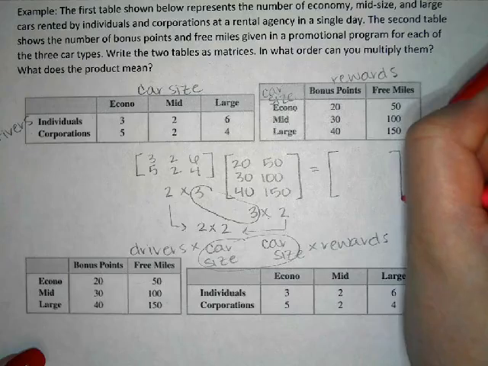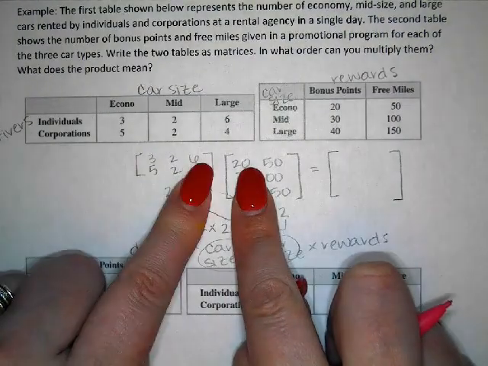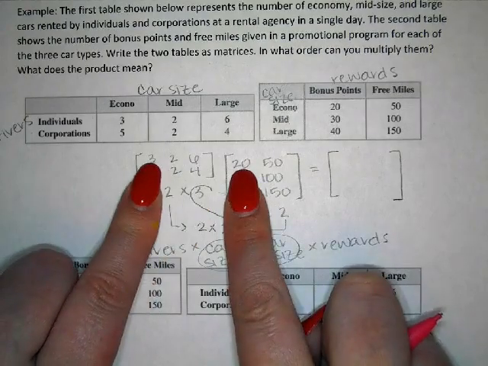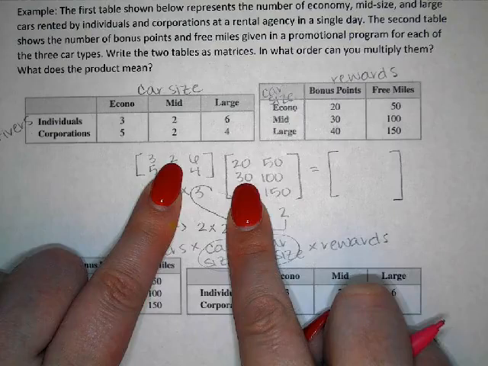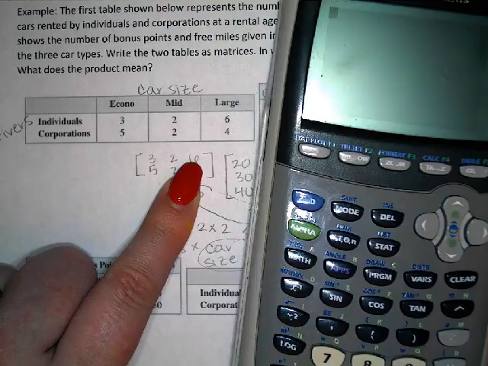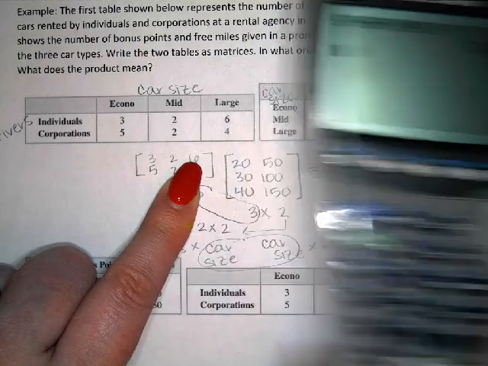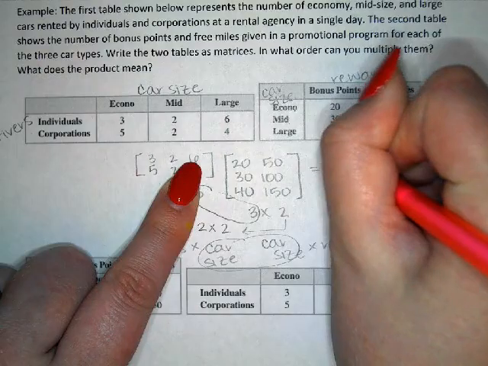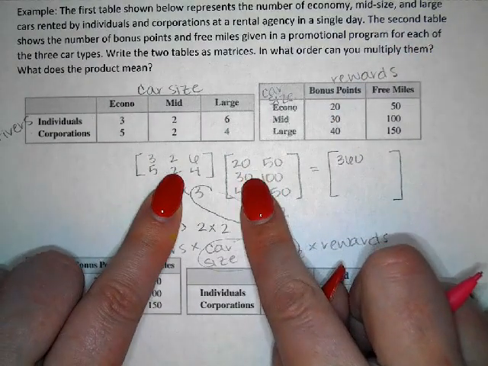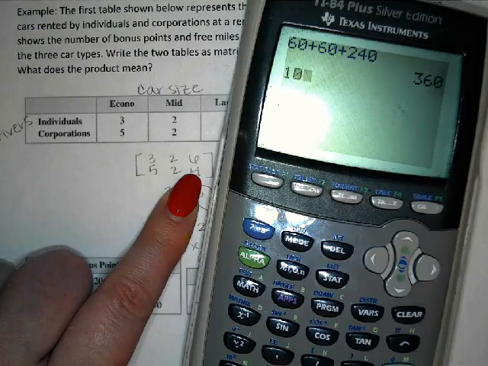So left finger goes across the row, right finger goes down the column. So we're going to have 60, 60, 240. I don't want to do big numbers in my head, or mildly big numbers in my head. Okay, 360. Okay, the next one, we have 100, 60, 160, 320.